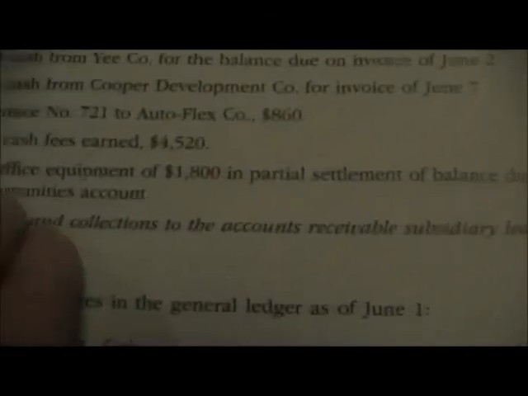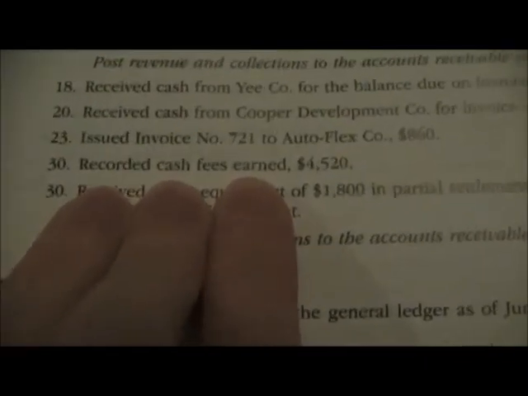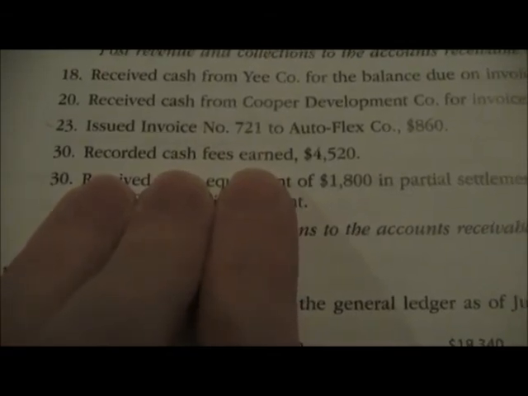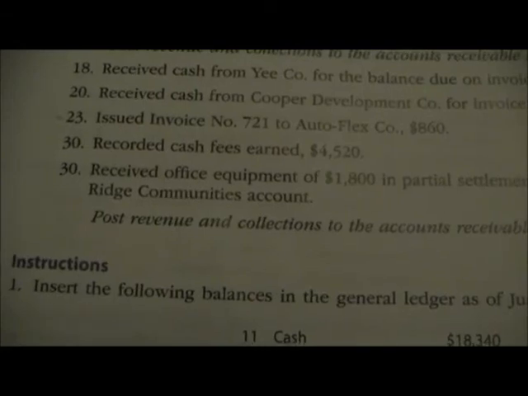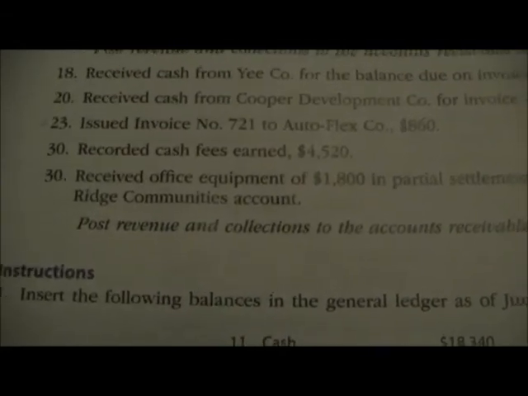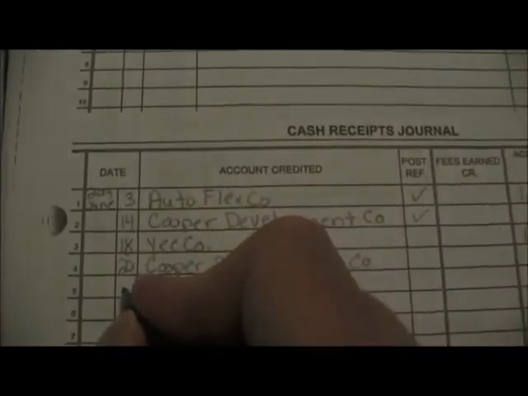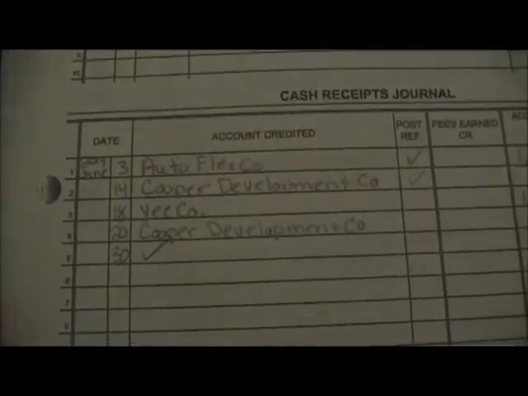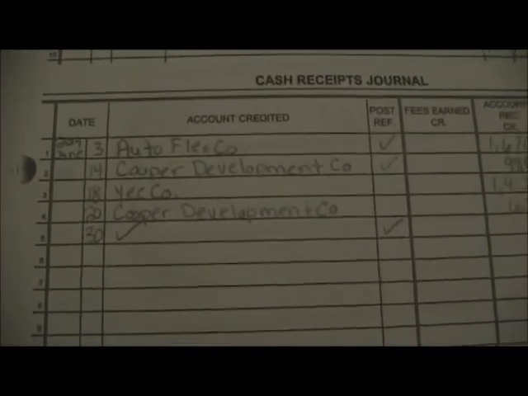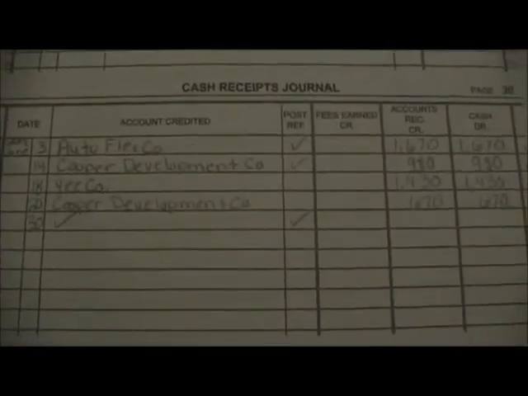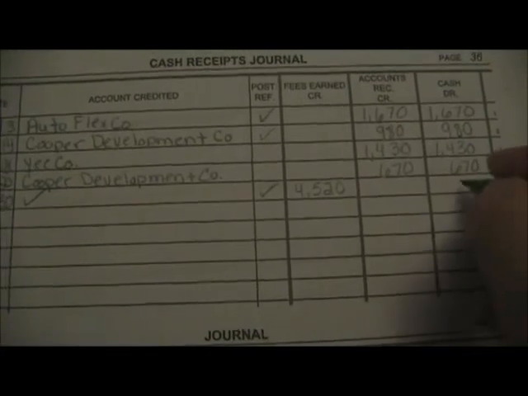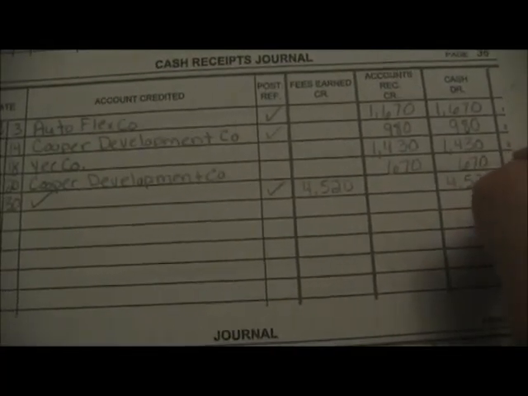Okay. On the 30th, we recorded cash fees earned. Now this is the one they were talking about in step 3 that I said we'd look at in a little bit. Cash fees earned. Okay. We're receiving cash for services that we have performed. So it's still going to go in the cash receipts journal, which is where we're going to head now. Our date is the 30th. There is no account to credit, so we're going to put a check mark here and a check mark here because there's nothing to post. We're going to credit fees earned for the $4,520. And we're going to debit cash for $4,520.